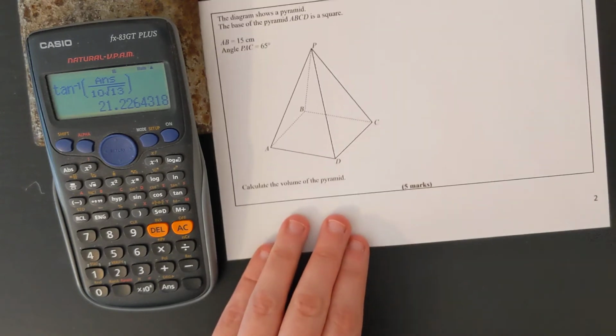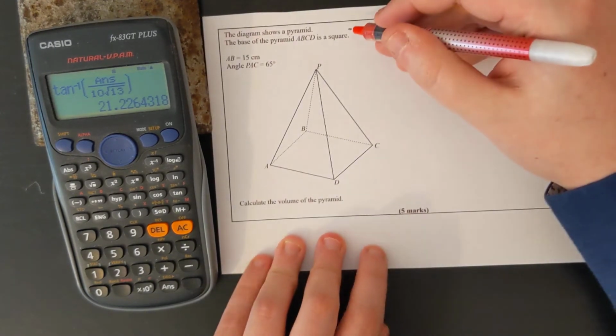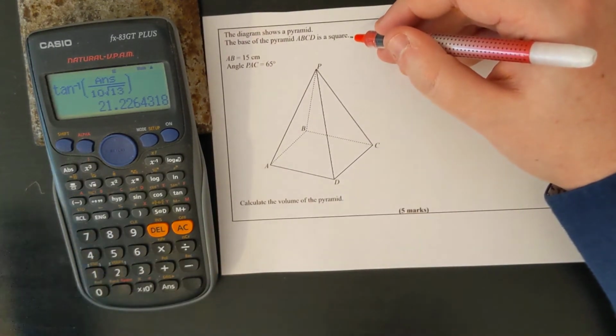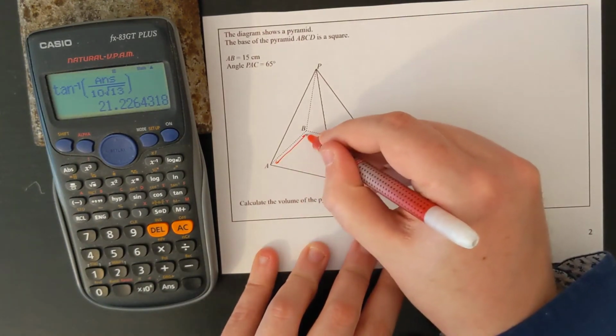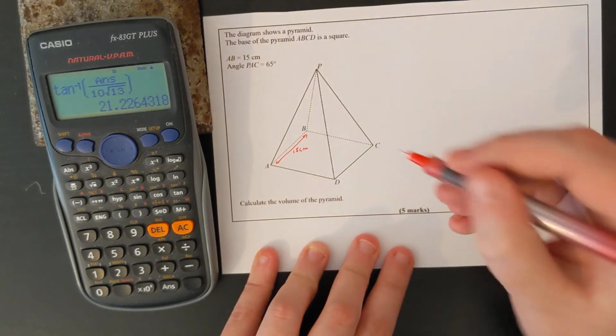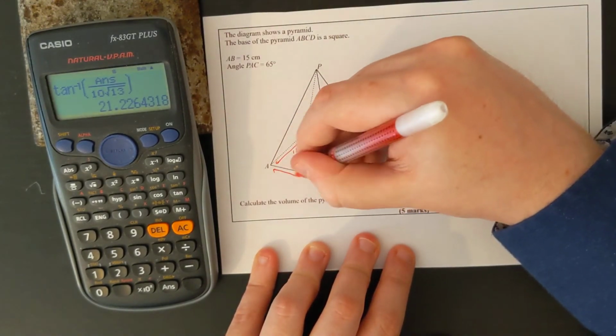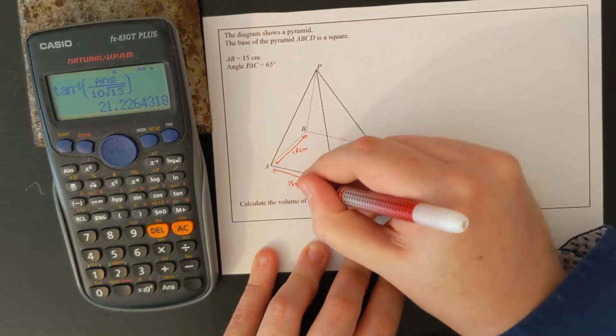The final question I want to look at is a little bit more involved, but you're all more than capable of doing it. The diagram shows a pyramid. The base of the pyramid, ABCD, is a square. AB is 15 centimetres. Once again, I'm going to label that because it helps me. And because it's a square, that also means AD is 15 centimetres.